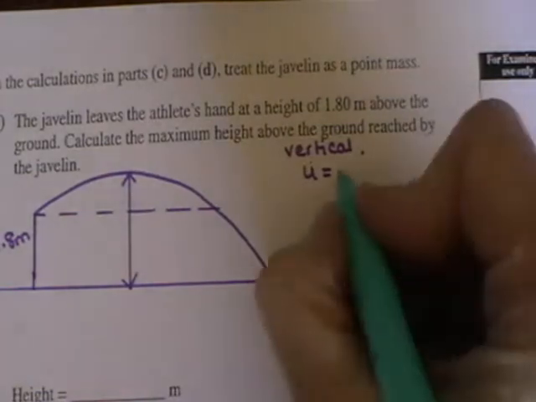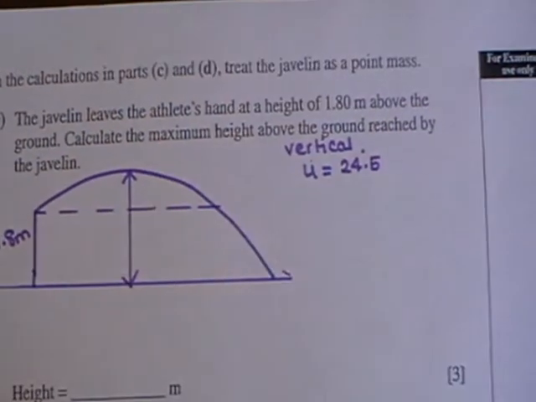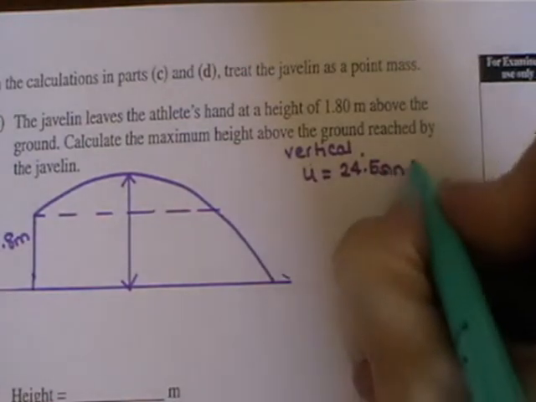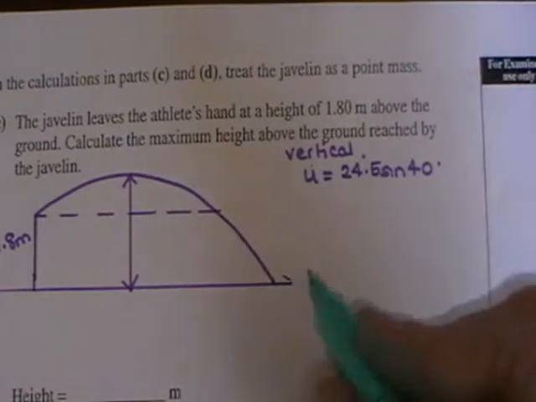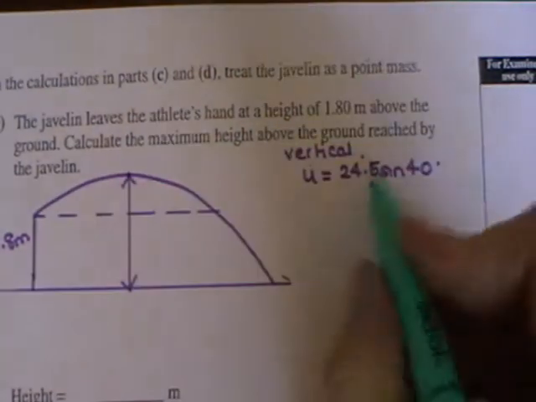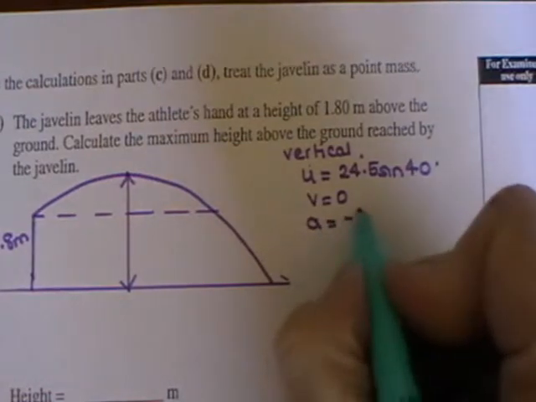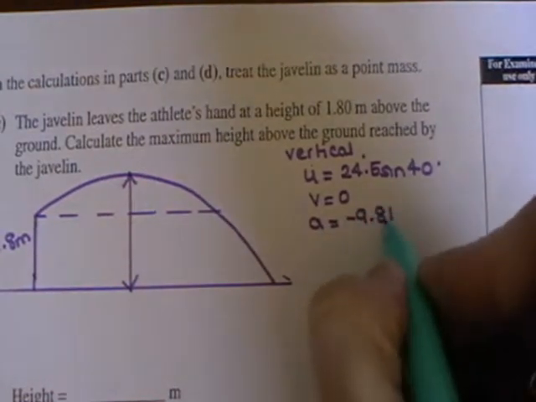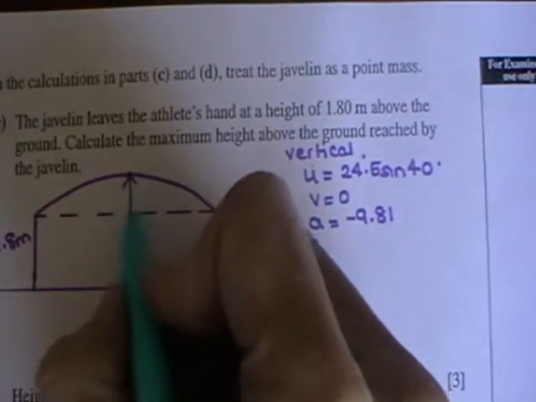So our initial vertical velocity is 24.5 times the sine of 40. The final velocity at its maximum height is 0. We know that a is equal to minus 9.81, and we're looking for this height here, or this distance here.